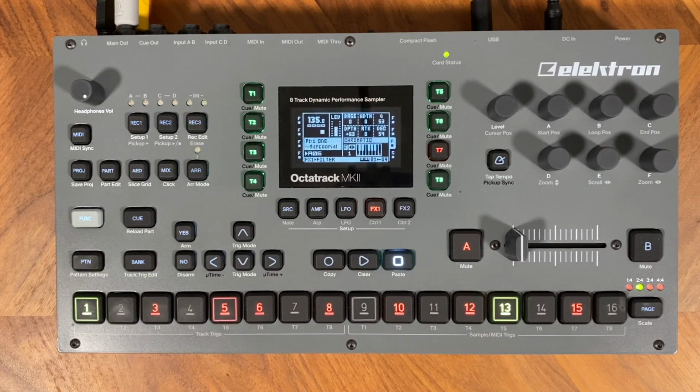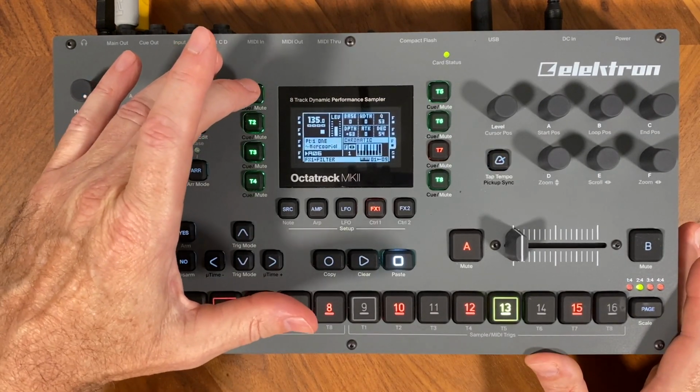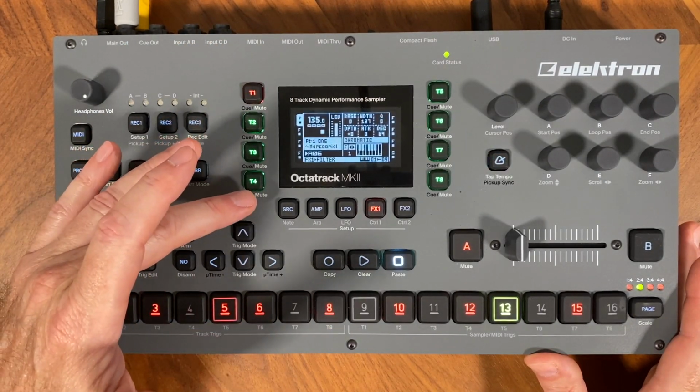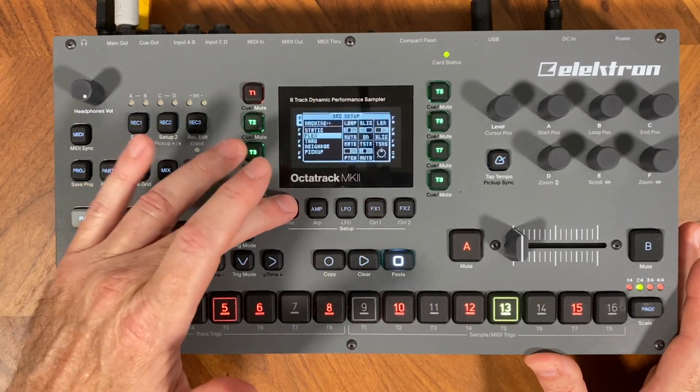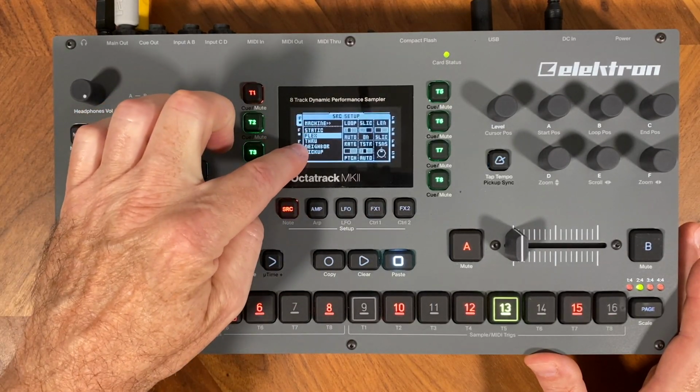And I have a few more advanced tutorials for, when we were going into the track and we double-clicked SRC and we saw the different machines.